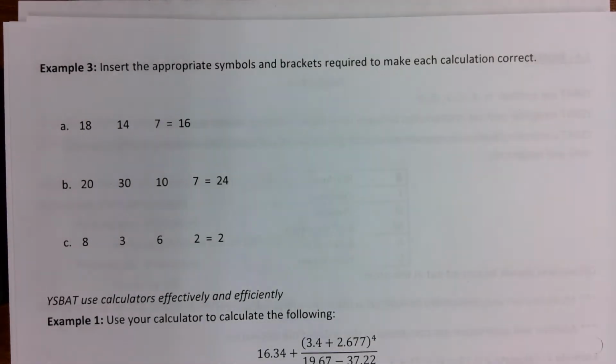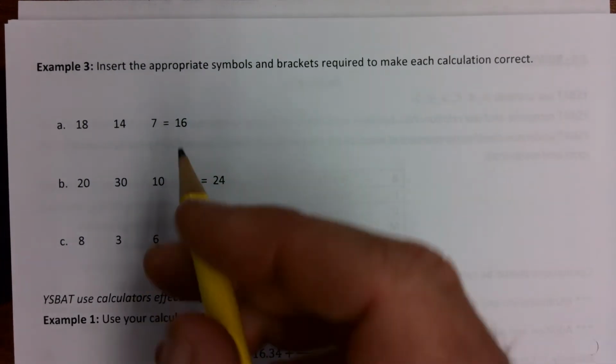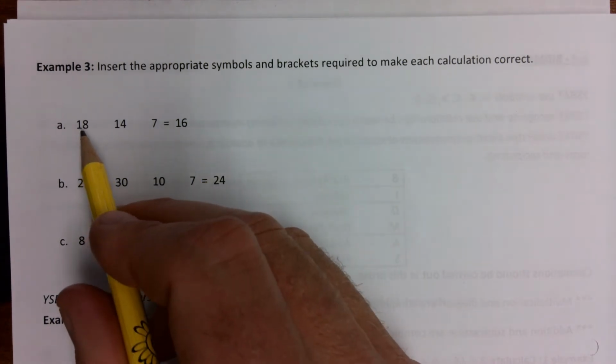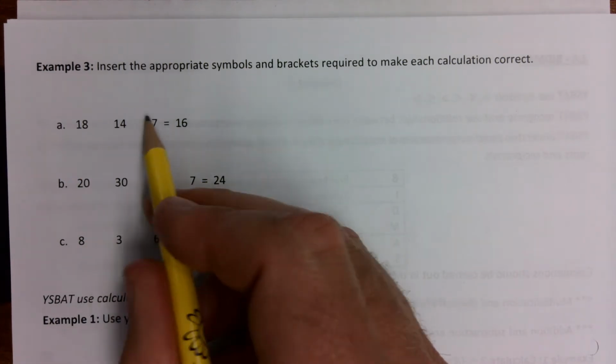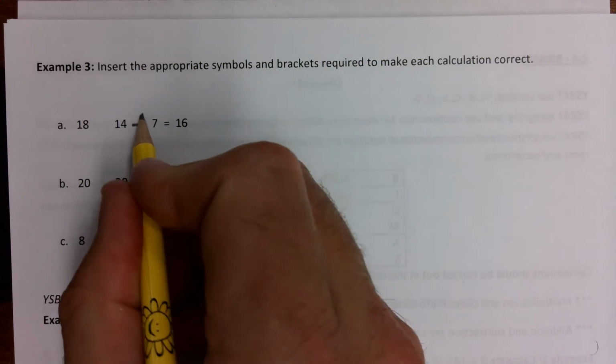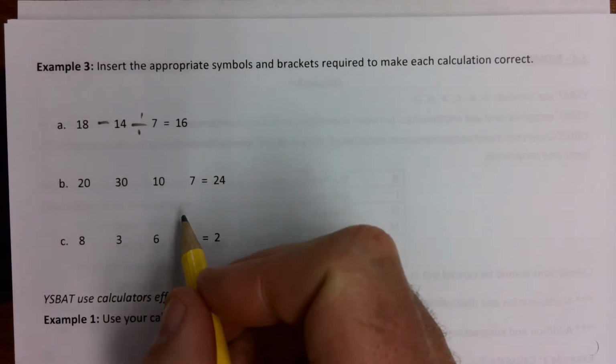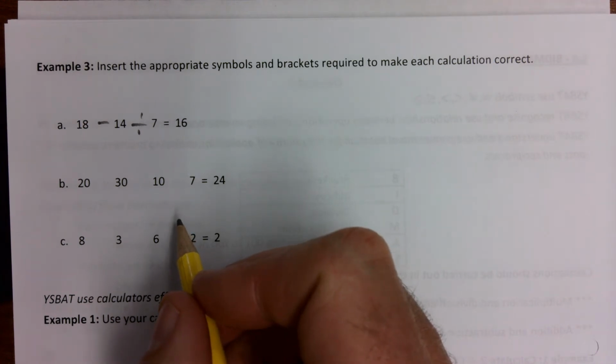Insert the appropriate symbols and brackets required to make each calculation correct. So how are we going to get 16 then out of this? We have an 18 here and we have 14 to 7. So if we make this into a 2 by putting the divide there, then we can take that away and get then our 16. So that works.